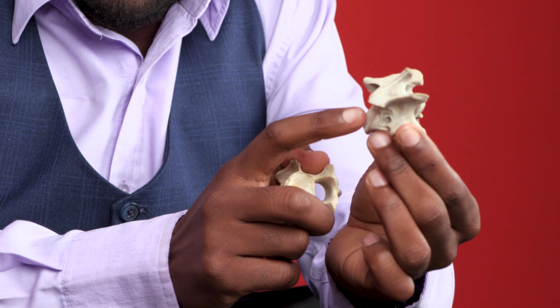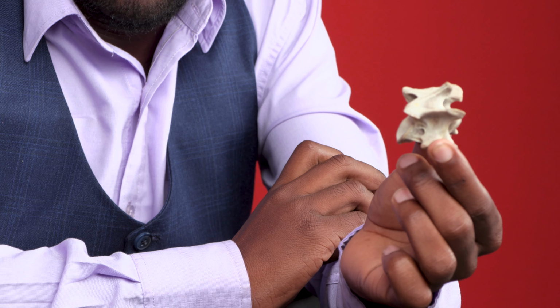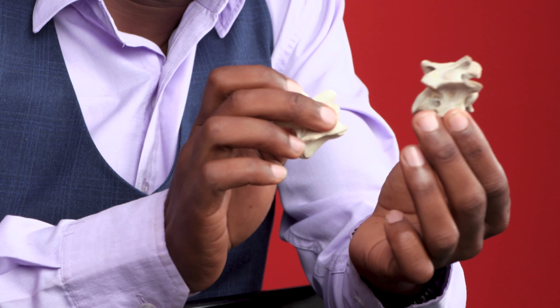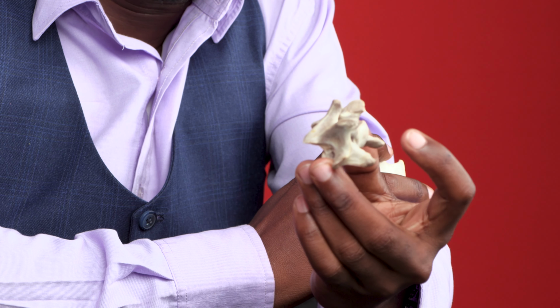Now, if I take one of these cervical vertebra and I have the other cervical vertebra, remember we have said where the centrum forms a depression, that is the posterior side. Where the centrum forms a protrusion coming out, that is the anterior side. So this is the anterior, this is the posterior.